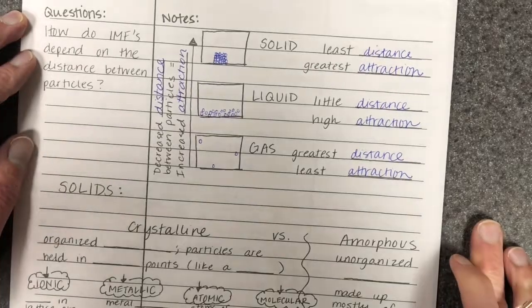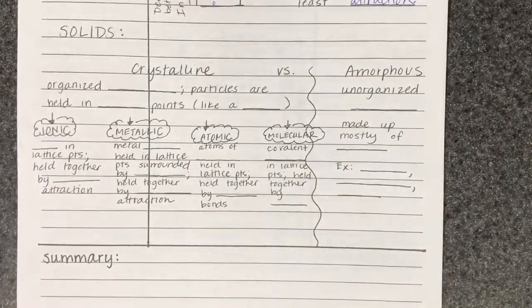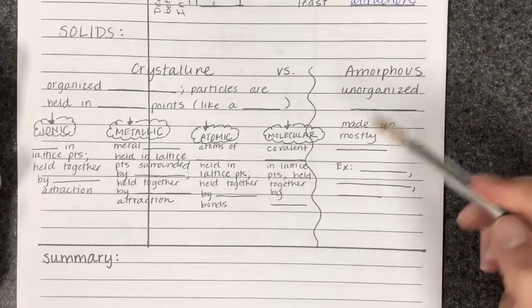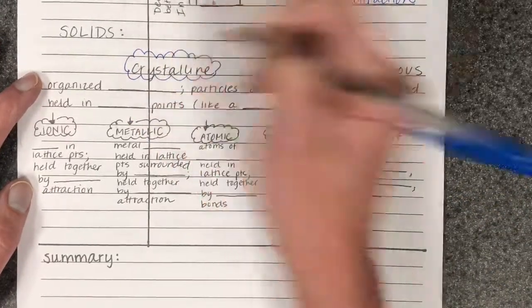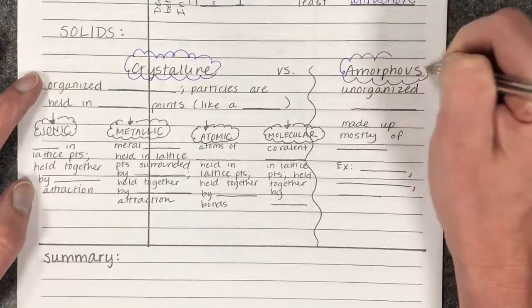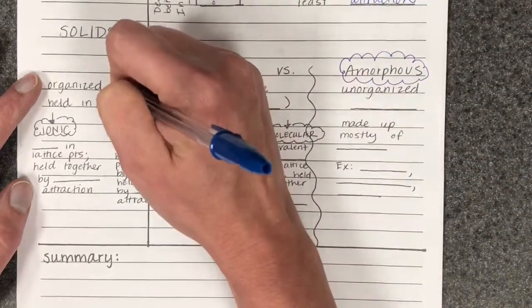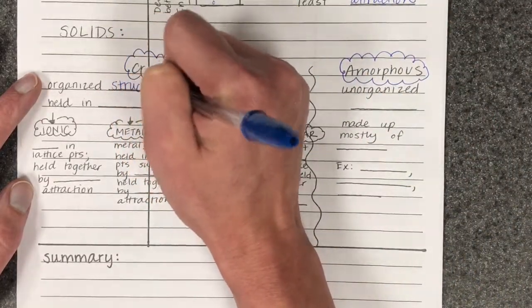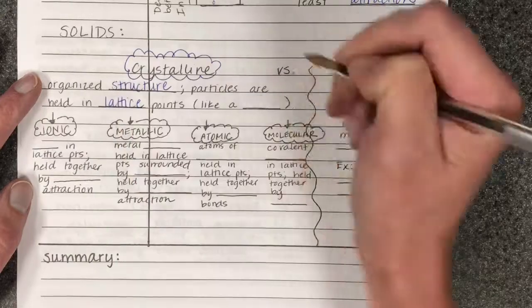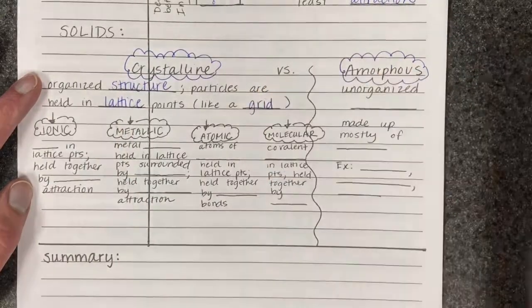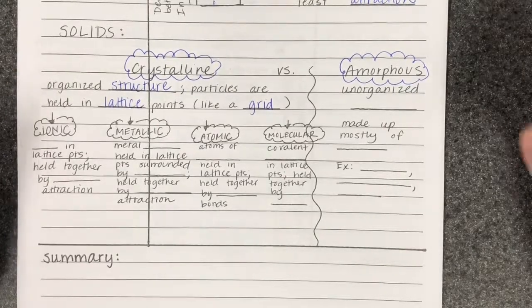So talking about solids, there are several types of solids, and we're just going to go ahead and discuss those now. Solids can pretty much be grouped into two large groups, okay? So you have the crystalline solids versus amorphous solids, okay? So crystalline solids are the ones that have a very, very organized structure. All of the particles are held in what we call lattice points. So think about that like a grid, okay? Think about those particles being held in a grid, in a specific place within that grid.